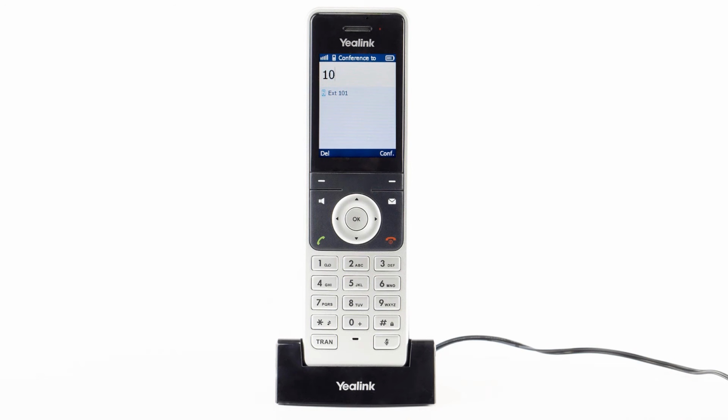Dial the new number or extension, press the dial key, and wait for the new party to answer the call. Finally, press the Conference soft key to merge the two calls. You can end the conference call by pressing the End Call soft key.